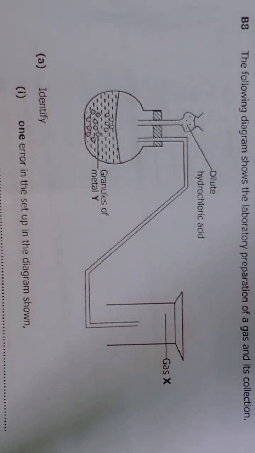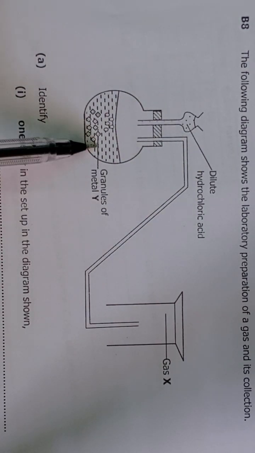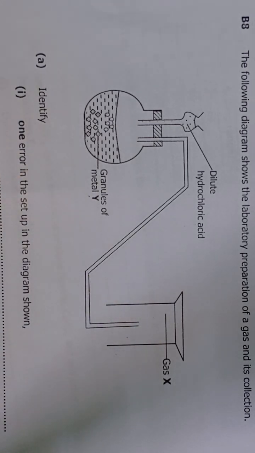B8, the following diagram shows the laboratory preparation of a gas and its collection. We have dilute hydrochloric acid, granules of metal Y, then we have gas X. A, identify, part 1, one error in the setup in the diagram shown.